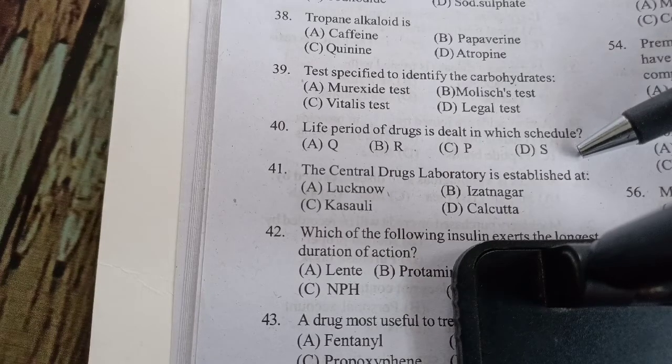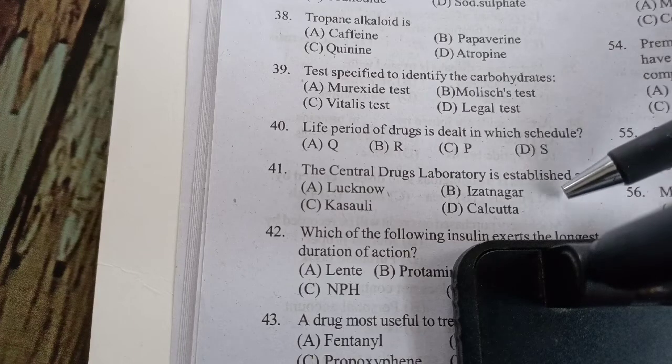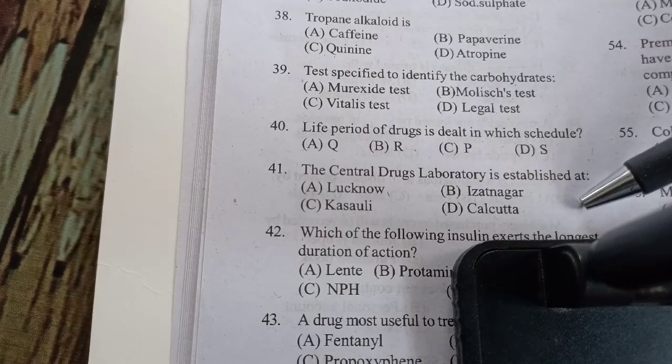The Central Drugs Laboratory is established at. The options are Lucknow, Izatnagar, Kasauli, or Calcutta. The right answer is Calcutta, option D.